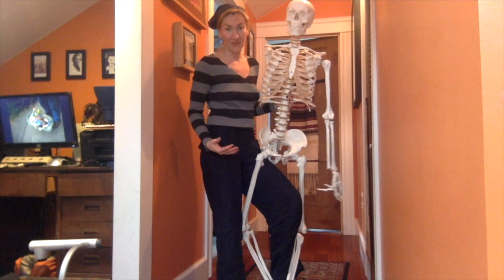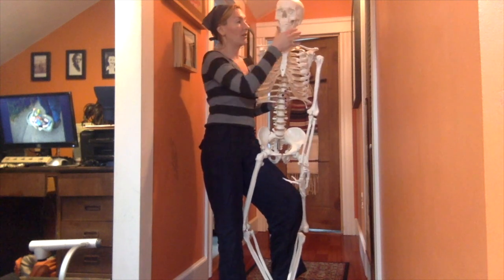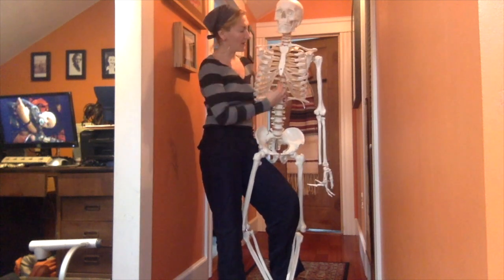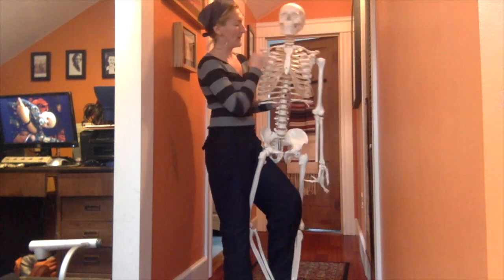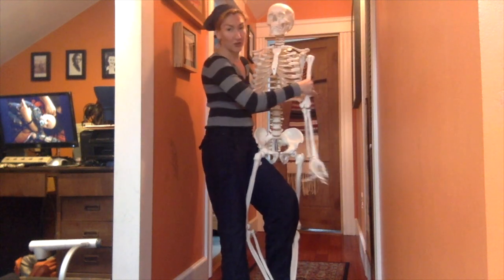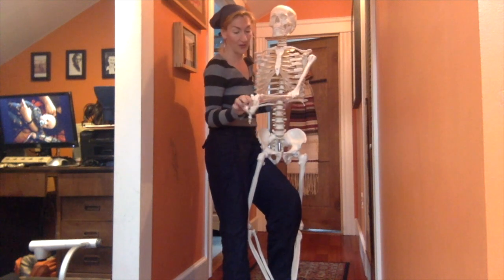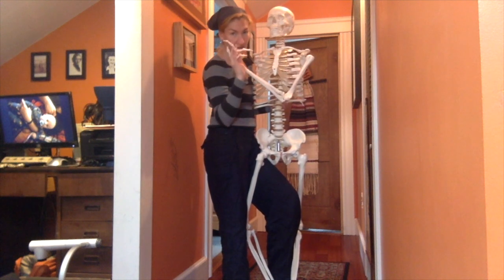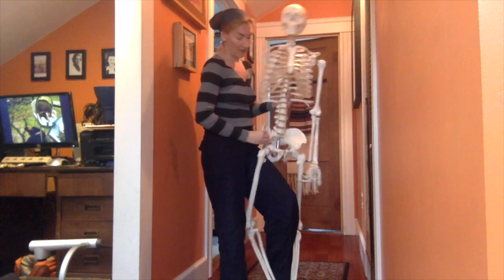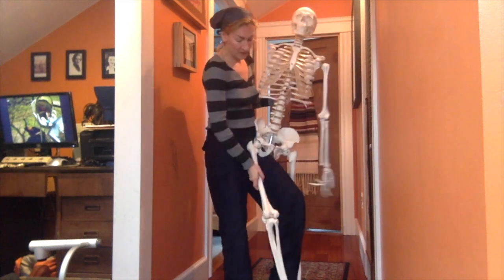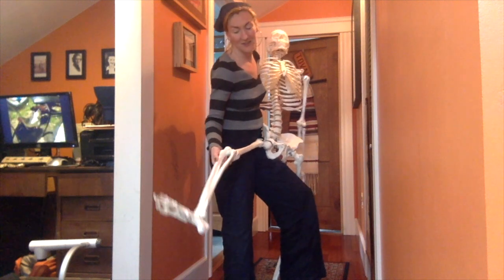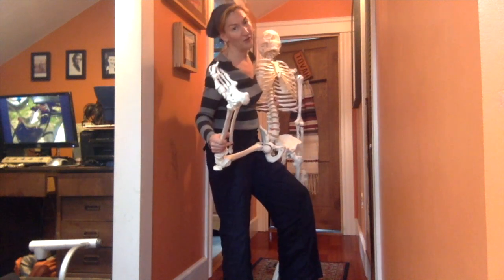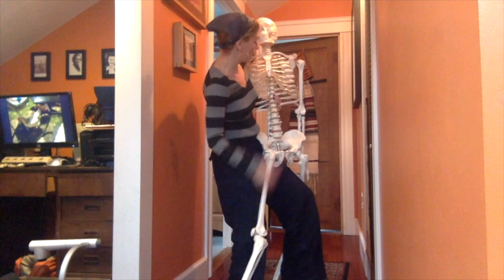So that's our skeleton. For a quick review: skull, mandible, spine and vertebrae, clavicle, scapula, sternum, ribcage, humerus, radius and ulna, carpals, metacarpals, and metacarpal phalanges, pelvis and coccyx, femur, patella, fibula and tibia, tibia's in the front, and tarsals, metatarsals, and metatarsal phalanges. Whew.